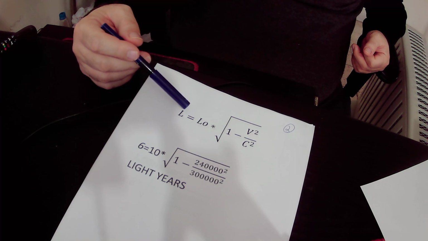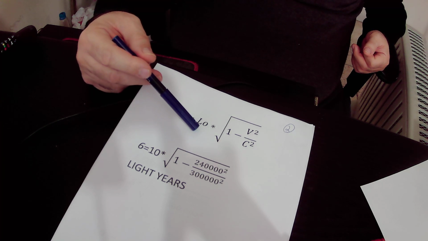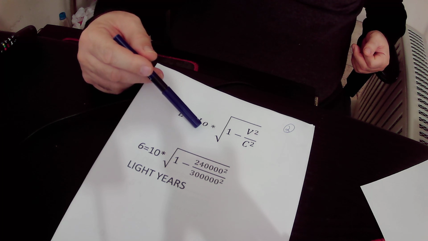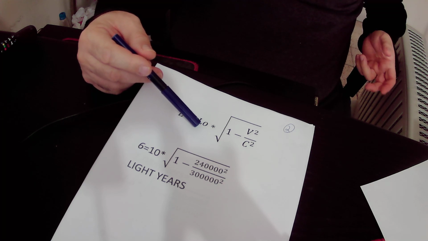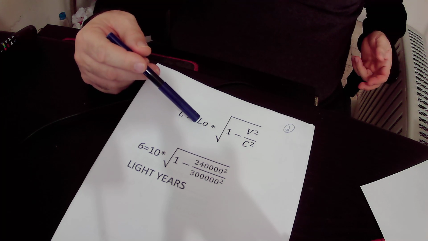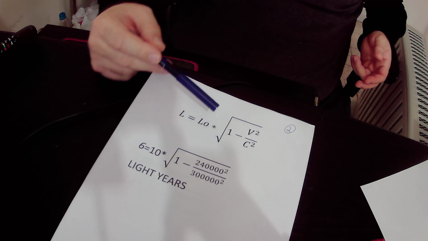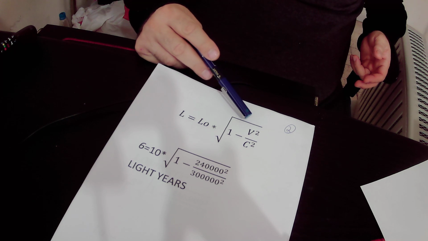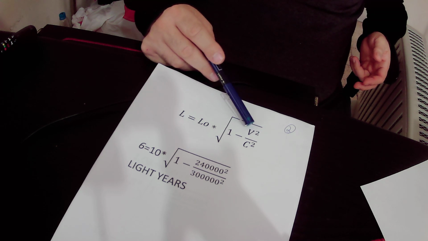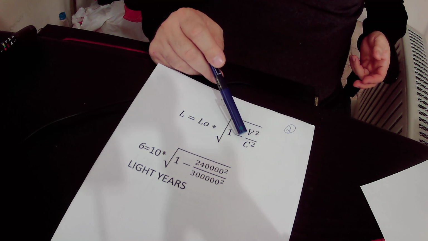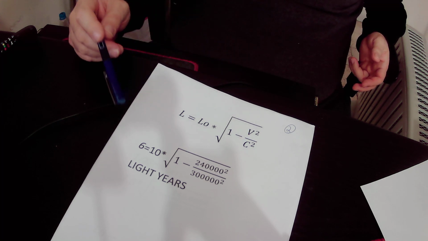It equals L naught, where L naught is the distance between the two objects when they are not moving relative to each other, or when they are at rest, multiplied by the root of 1 minus the speed of the moving object squared, divided by the speed of light squared.